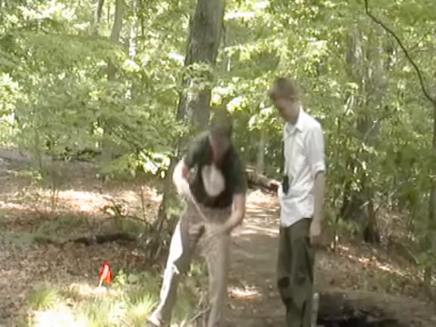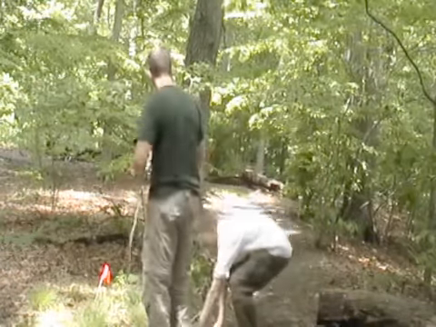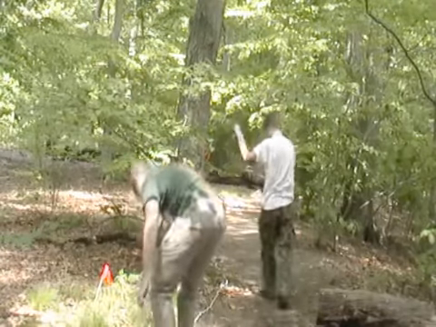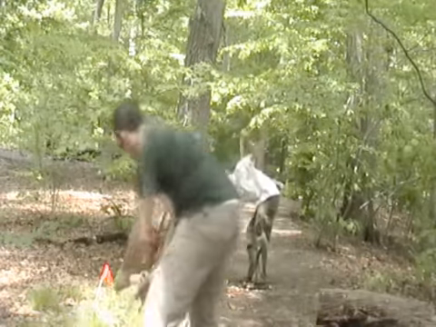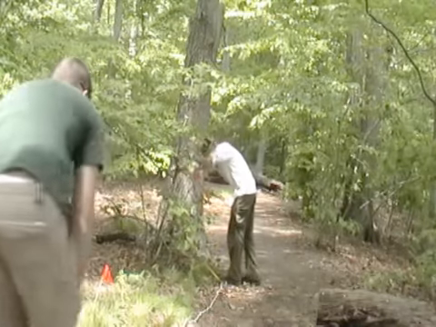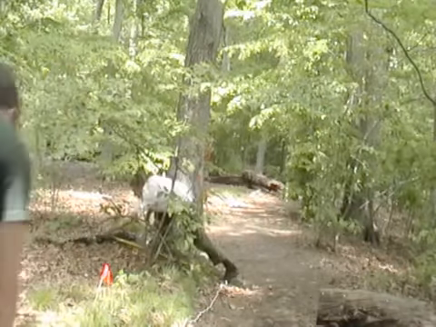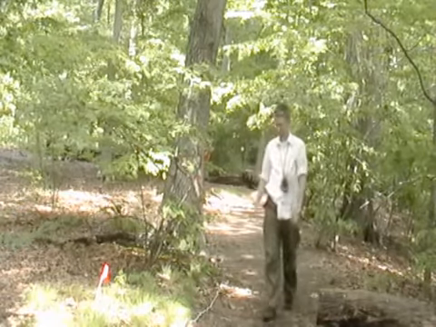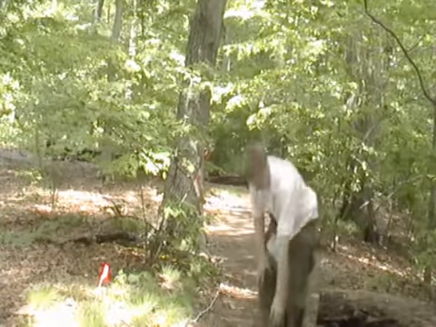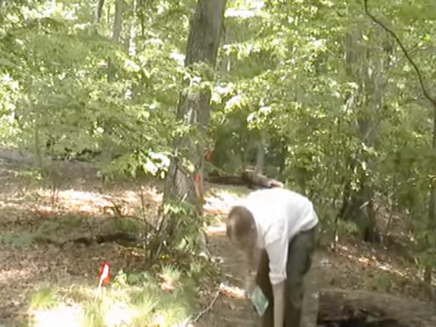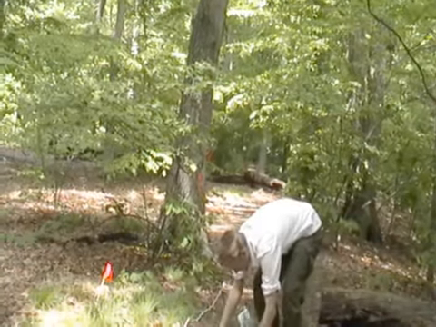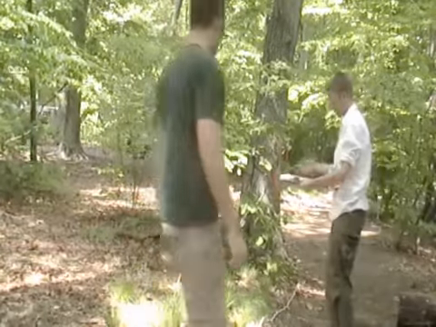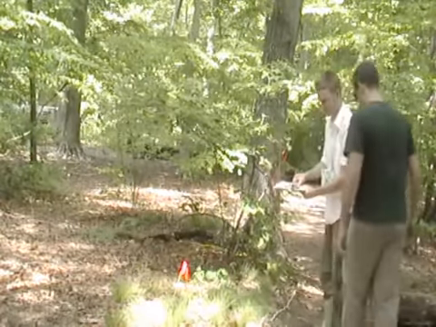Next, our data collectors will lay out ropes to help them designate the near trail sampling area. You're marking a 6-foot by 20-foot plot. Once your plot and flags are set up, you're ready to collect the data.